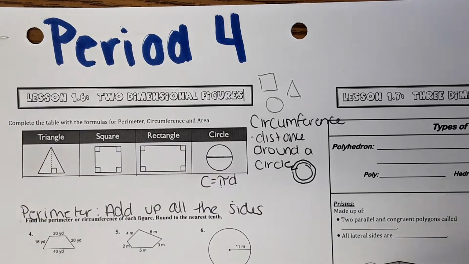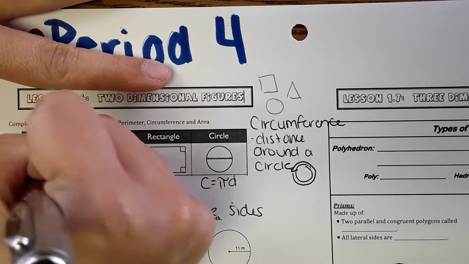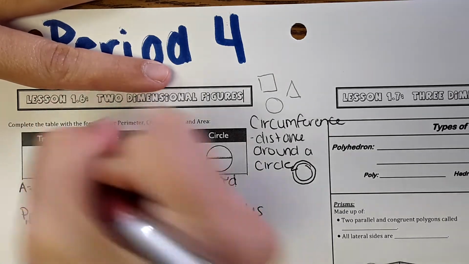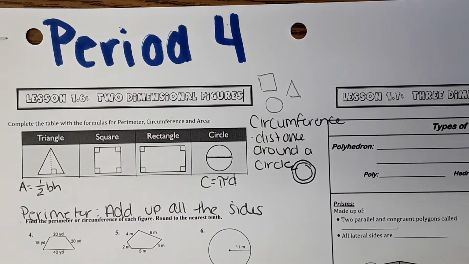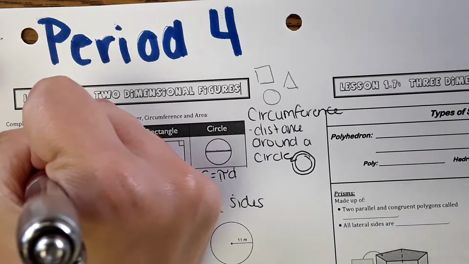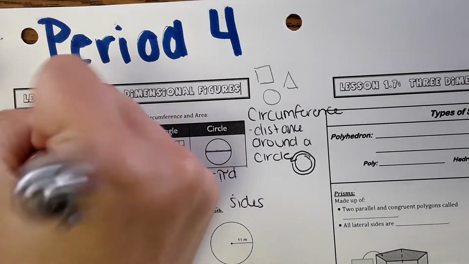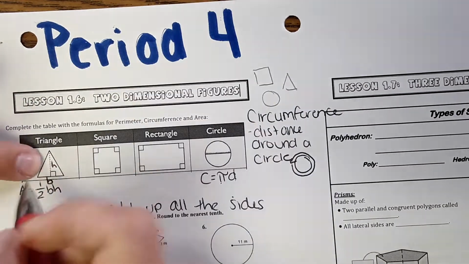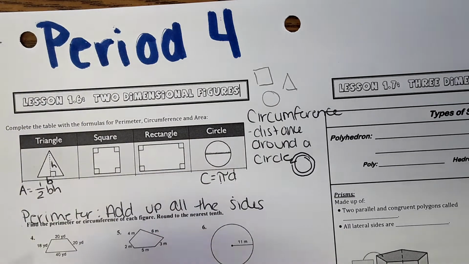Perimeter of these, you just add up the sides. I think you're pretty good with that. As far as area of these shapes, area of a triangle is 1/2 base times height. And base would be right here. And then the height is the perpendicular height from the bottom of the triangle to the top.